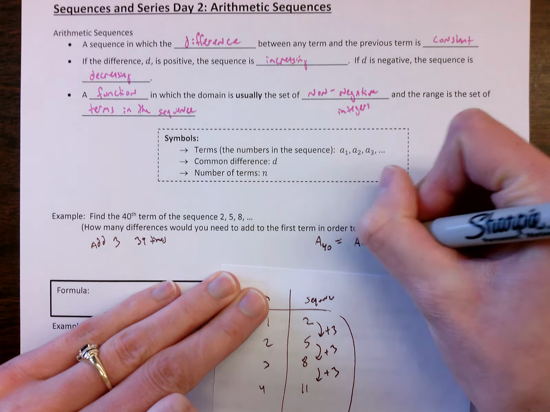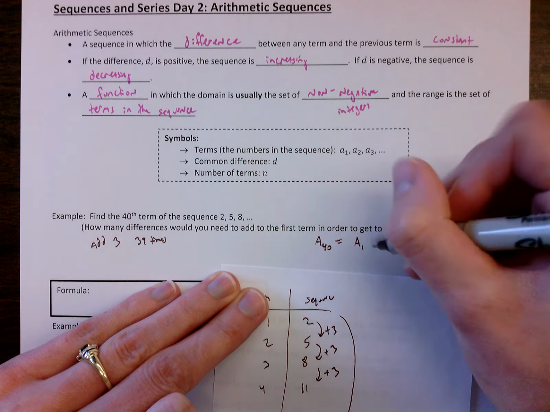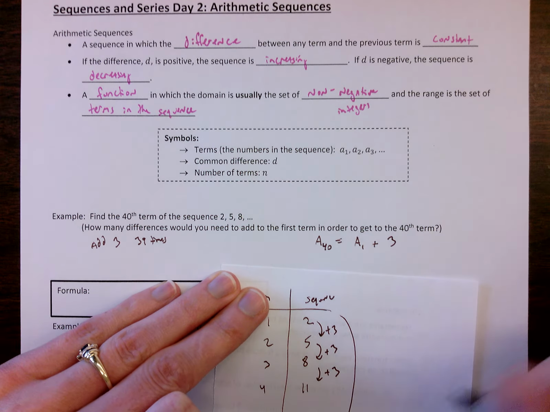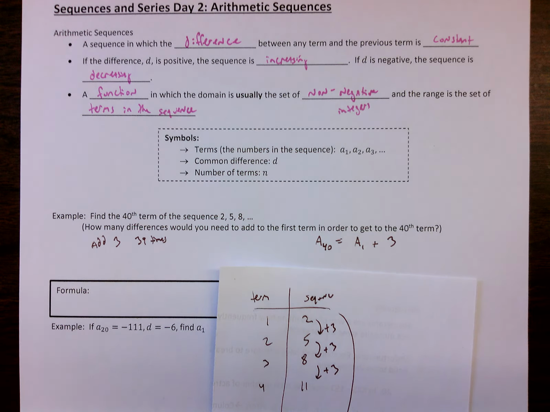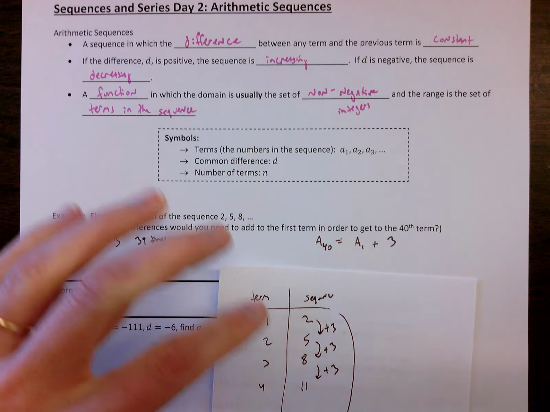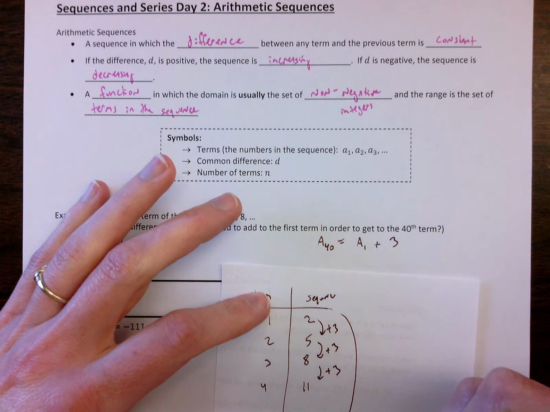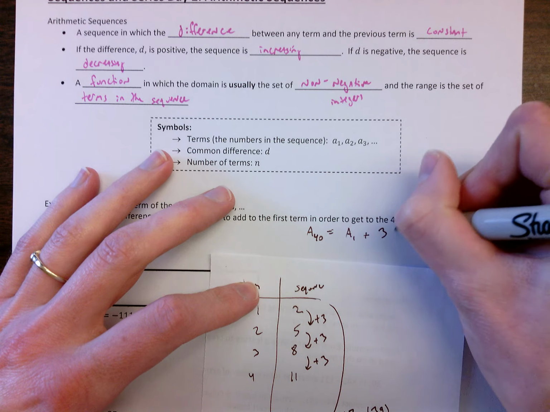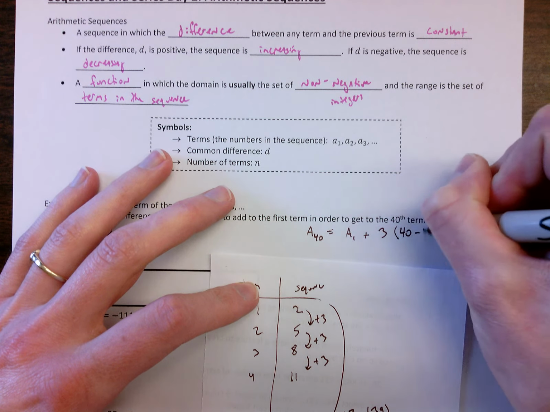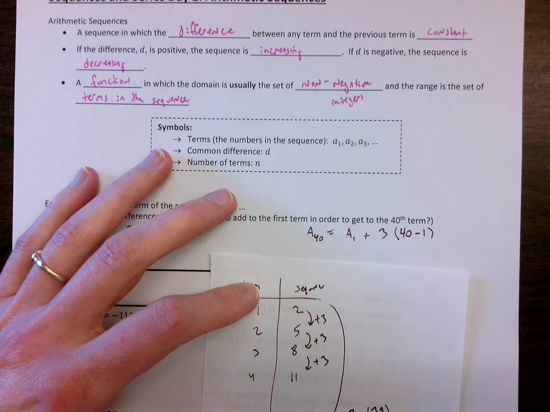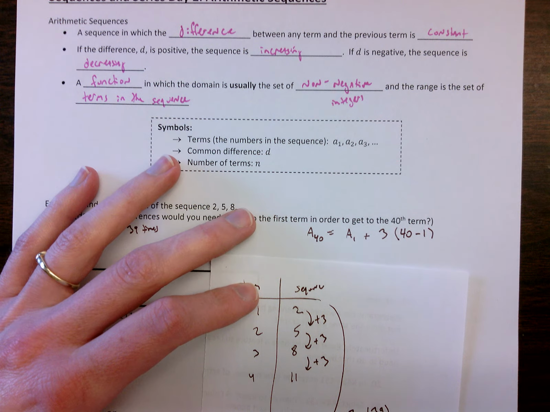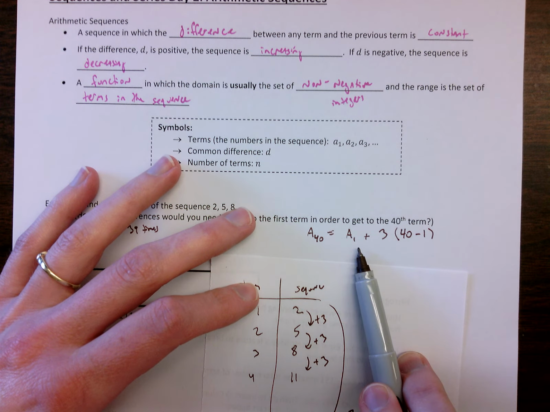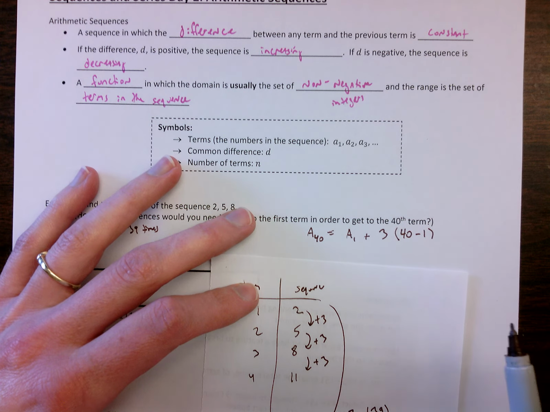So I started with the first term, 2, and I added the common difference, 3, 39 times. But how did I get the 39? Well, between 1 and 40, there are 39 jumping spots, right? So I looked at the distance between 40 and the first term, the distance between the term that I'm in and the term that I'm starting from. And that's where I calculated this from.